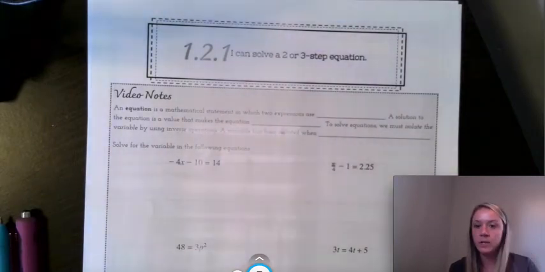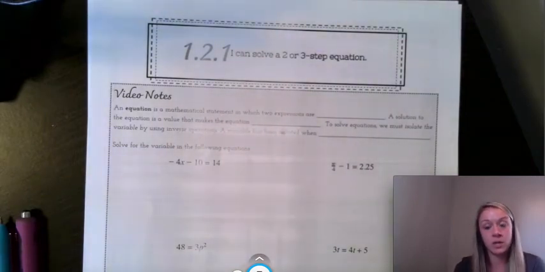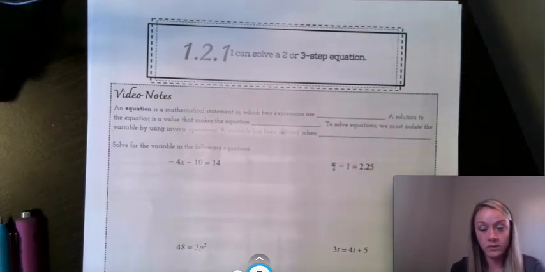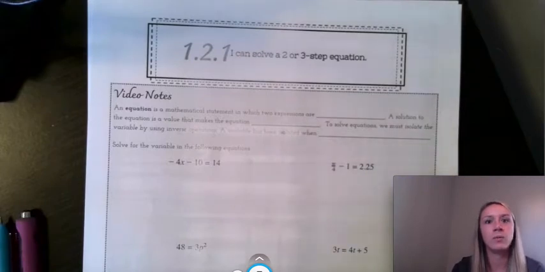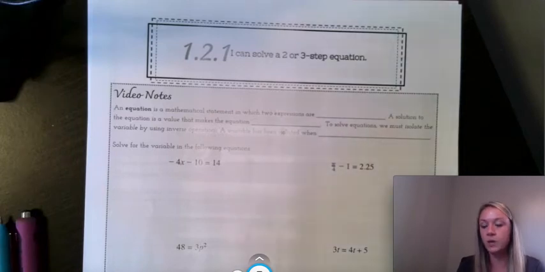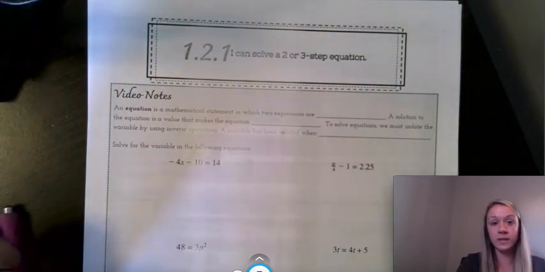The thing with solving equations is you could come across any equation, and if you know the basic steps, if you know inverses, the inverse operations, and if you know what order to do them in, you can solve any equation you come across. Okay, so we're going to fill out these notes together.